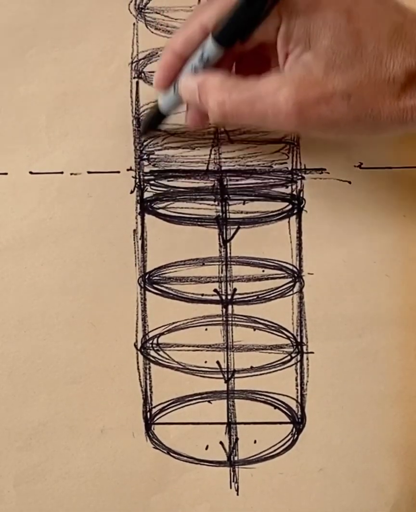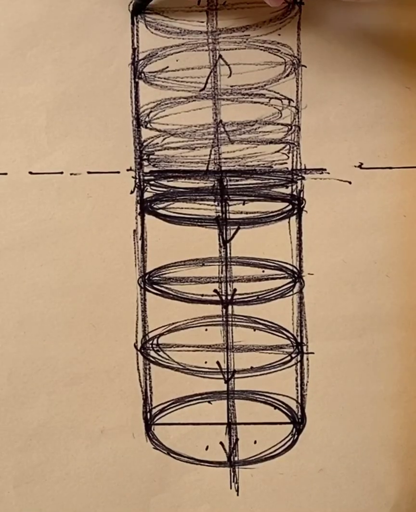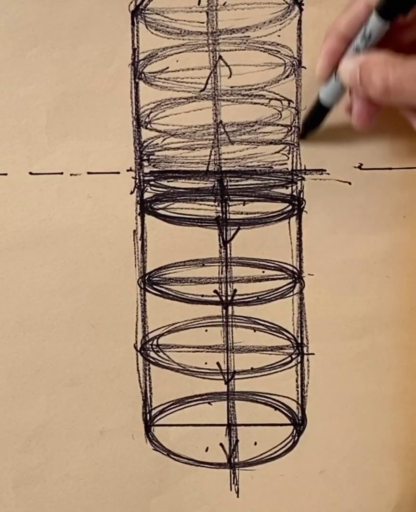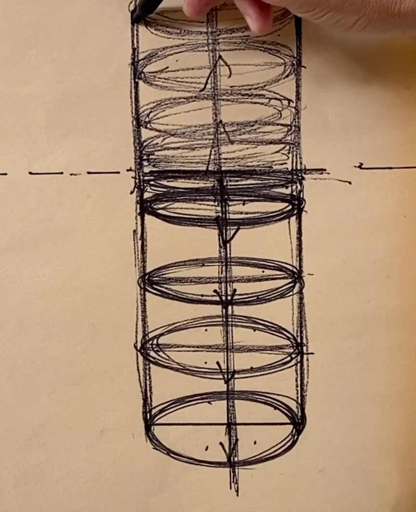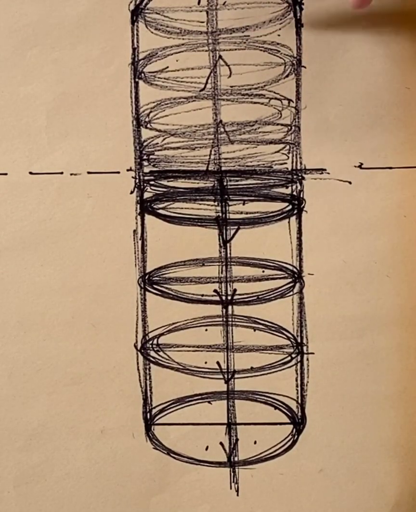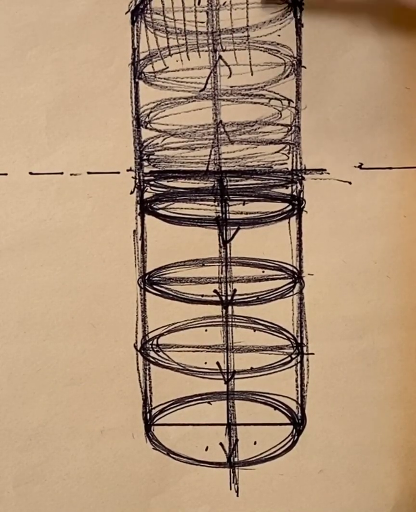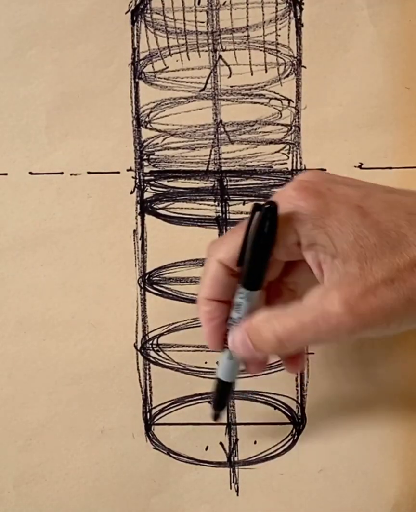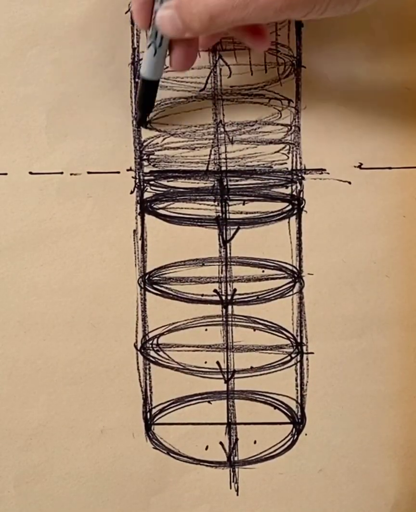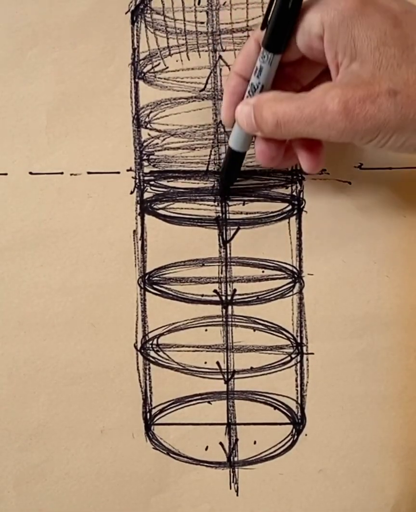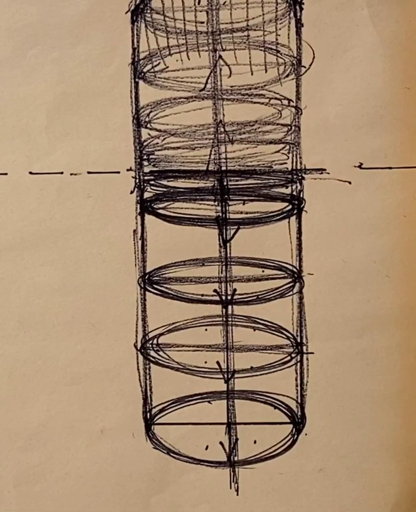So if this is a tube moving up, it would look like this. Okay, and you wouldn't be able to see down to the top of it because it's moving up above eye level this way. So again, these ellipses, as they move up, are going to start getting wider, and as they move down below eye level, they're going to start getting wider.